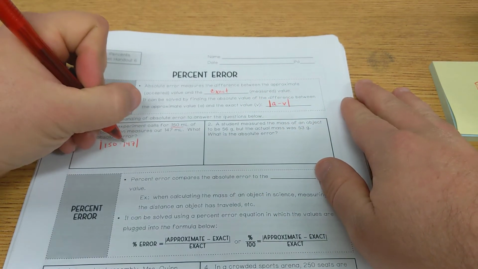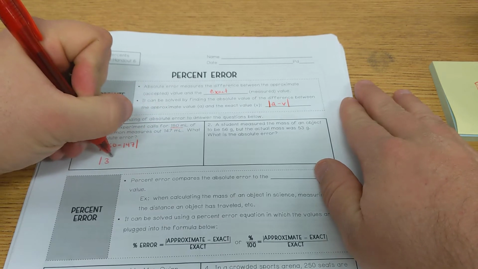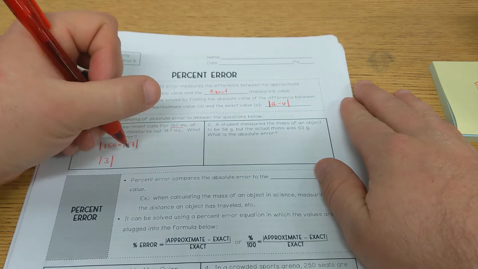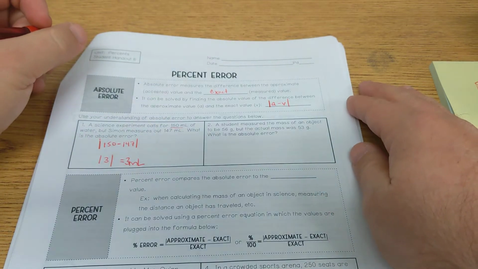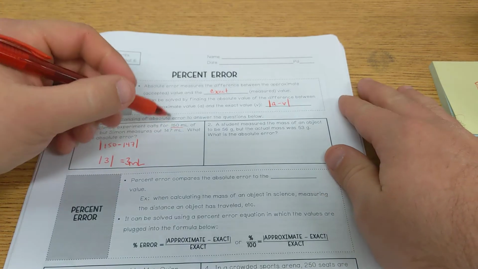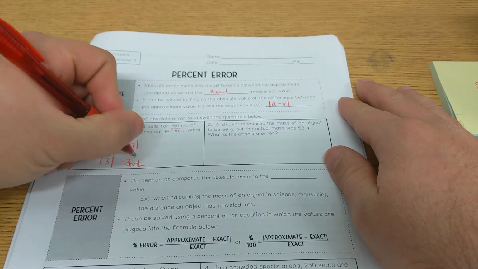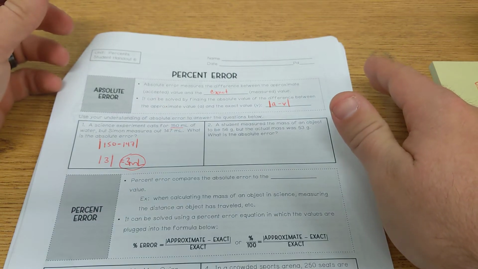So the absolute value of 150 minus 147 is the absolute value of 3. That gives us 3 milliliters. So it doesn't matter that we're positive or negative. We just know that we are 3 milliliters off.